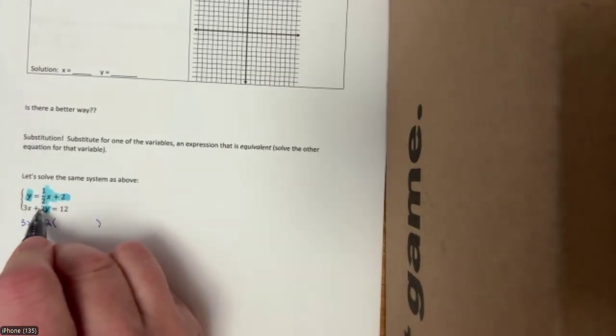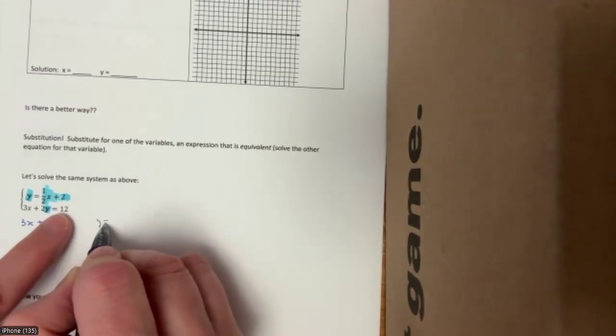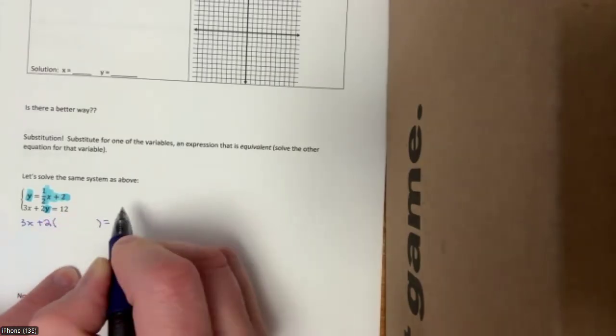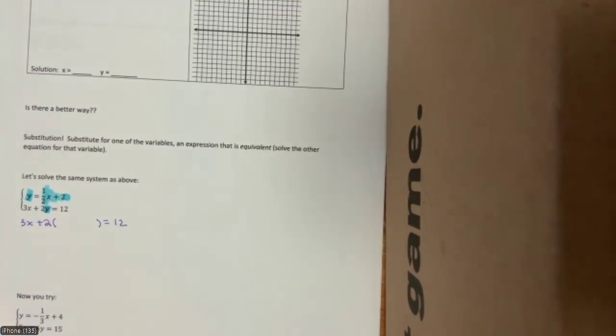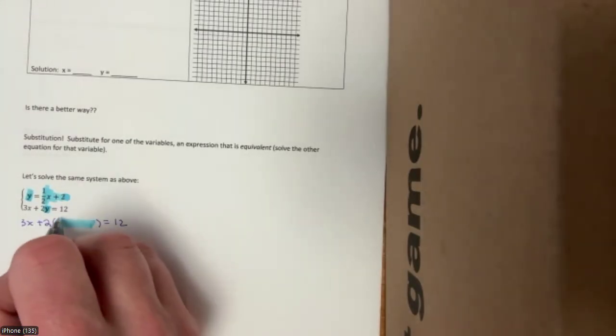So I wrote 3x plus 2 and then parentheses instead of y, and now the equal sign and the 12. And then inside the parentheses, and you can maybe do it in a different color, but I'm just going to highlight it in blue, you put the expression that's the same as y, so 1/2 x plus 2.